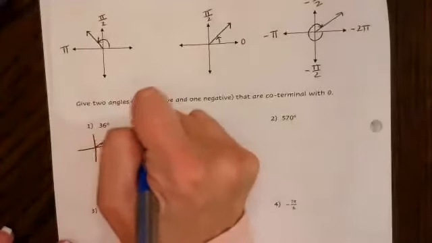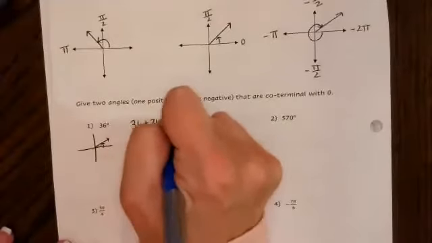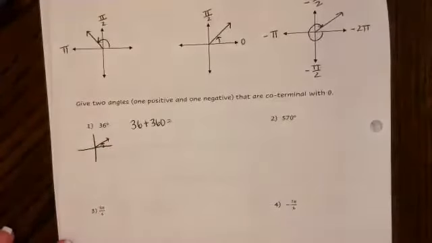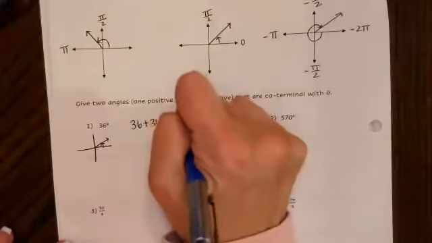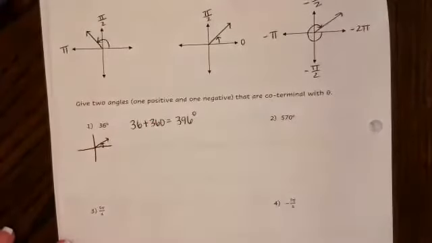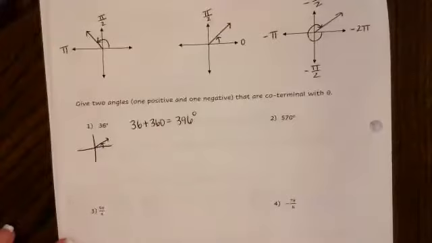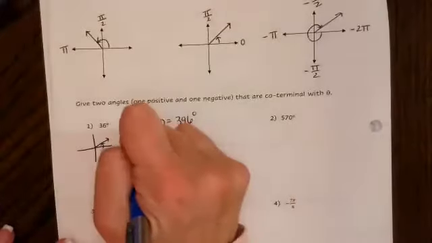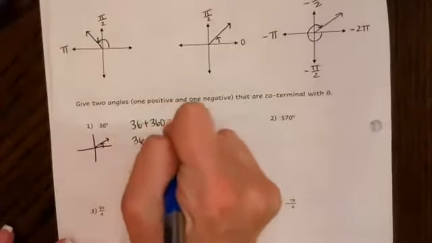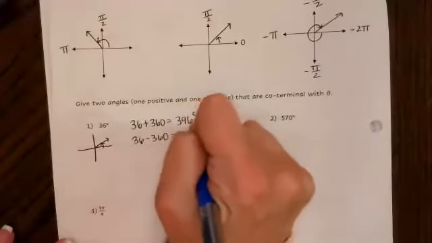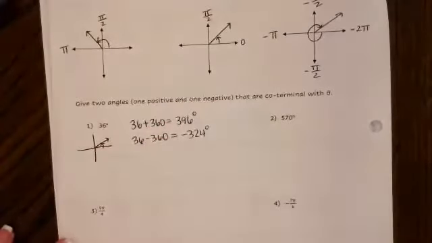So to get that one, we would do 36 plus 360, which is all the way around. That gives us 396 degrees. That's a positive coterminal. For a negative, we would want to go from this side. And so in that case, it'd be the 36 minus 360, which gives us a negative 324.